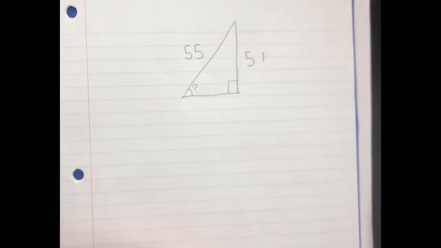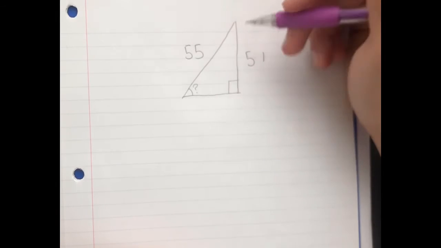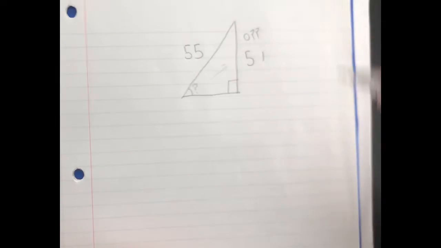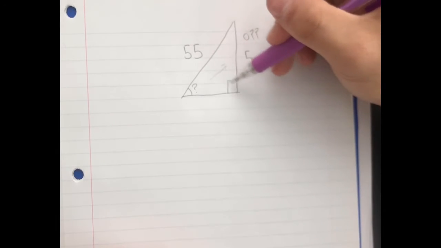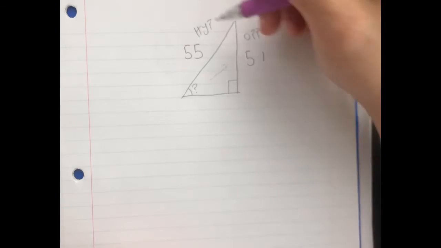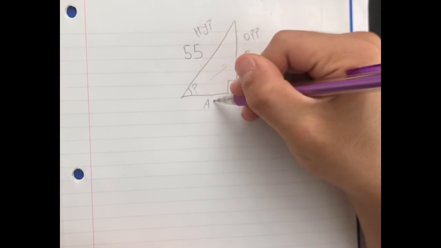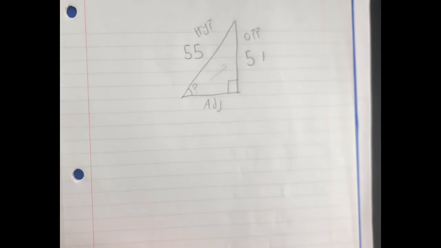To find the missing angle of a right triangle using trigonometry, I first will label all the sides of the right triangle relative to the angle we'll be finding. So the opposite side to the angle we are finding is this 51. So I'll label this opposite. And then the hypotenuse is always opposite the right angle. So this is the hypotenuse. And the side that is neither of those relative to this angle is always the adjacent side. So that's the adjacent side.